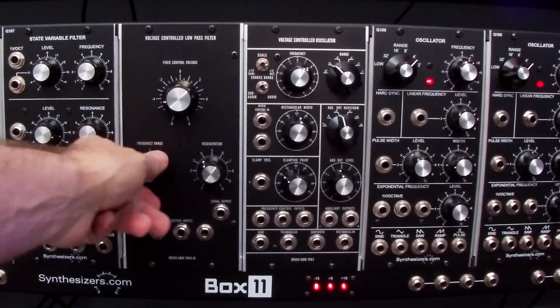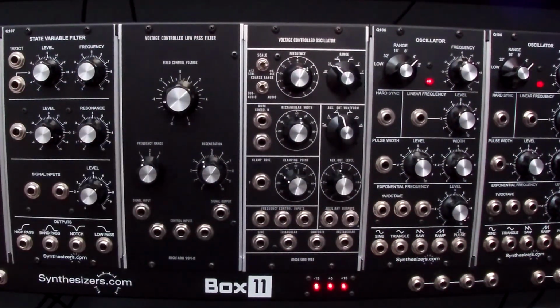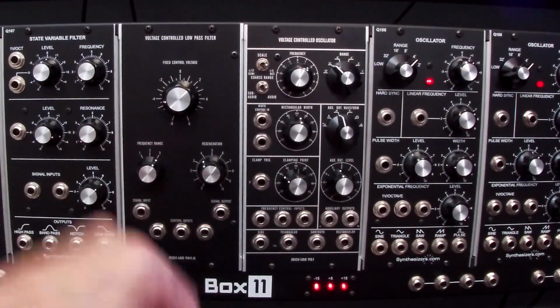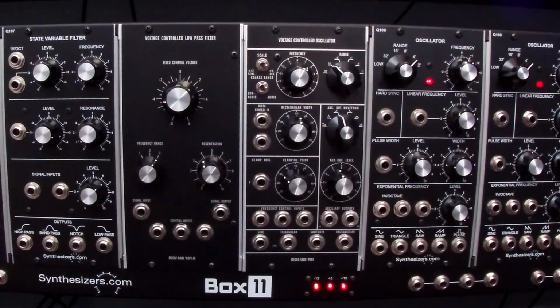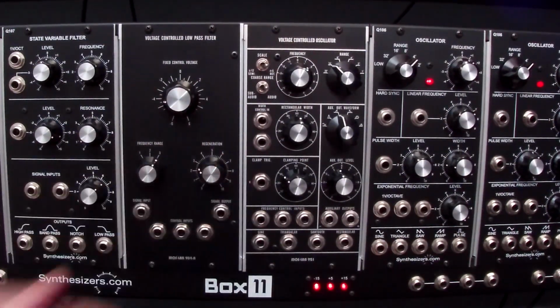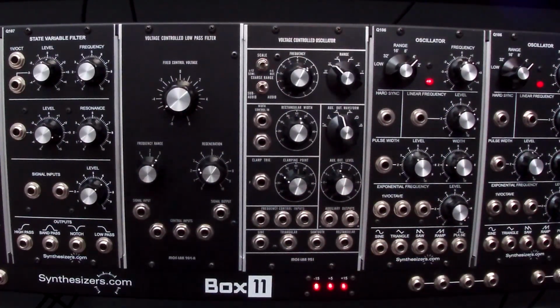So it has exactly the same type of controllers, like the frequency range, it has only 3 settings. The regeneration, which is like the Q or the resonance, you know, when you put it on, it will remove a bit of the low end, actually a lot. And this is the control voltage. Beside it, there's the Mos-Lab 921. It's a replica of the famous Moog 921 oscillator.